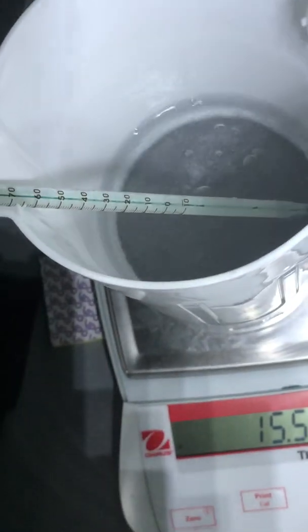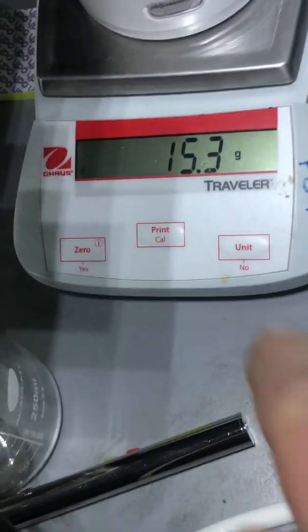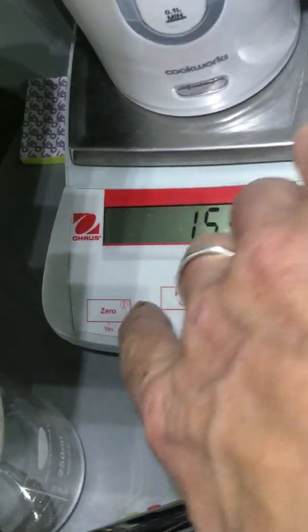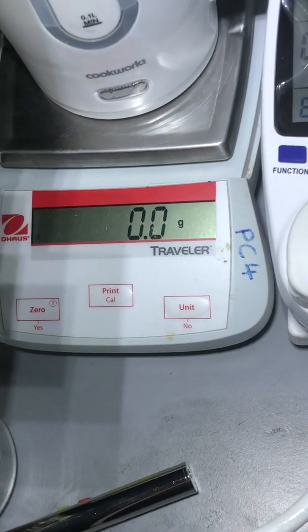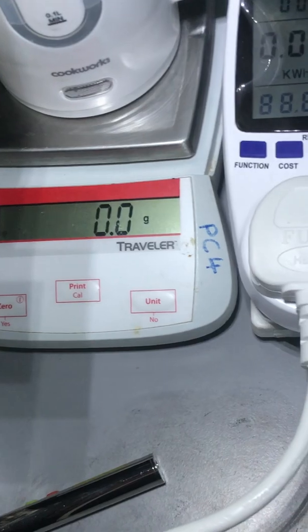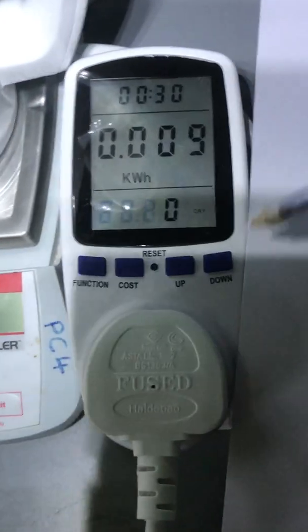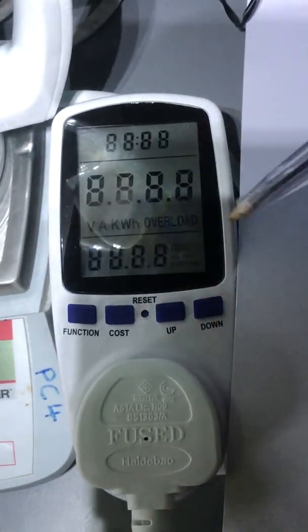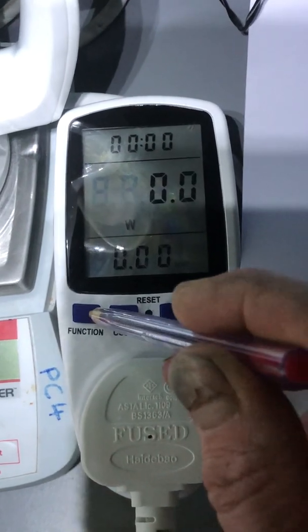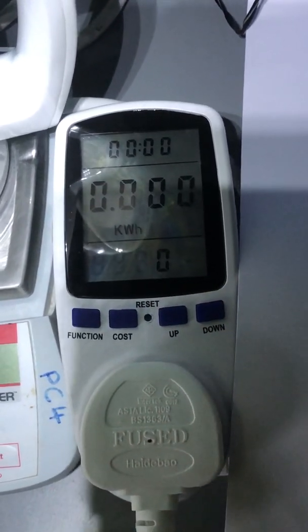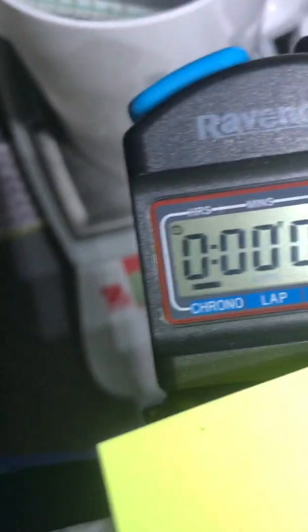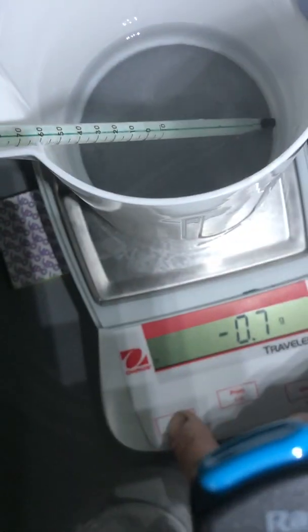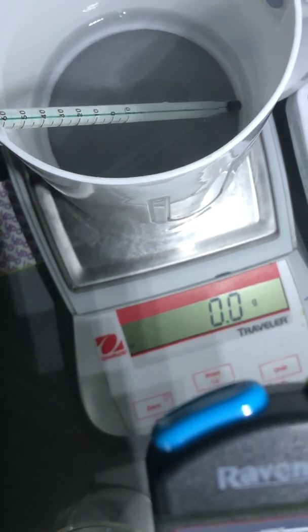And now it's got quite warm. Why has that gone up? Probably because of the cable. So I need to turn that back to 0. So we're starting it at 0. And this also now needs to be reset back to 0 kilowatt hours. And make sure we can see everything. I'm going to reset that again.